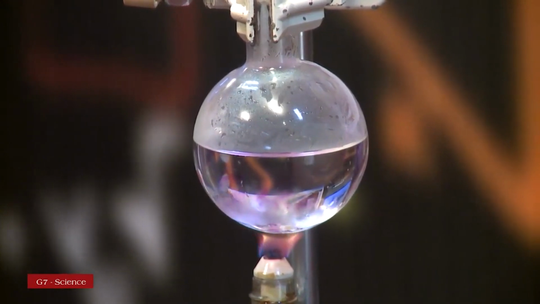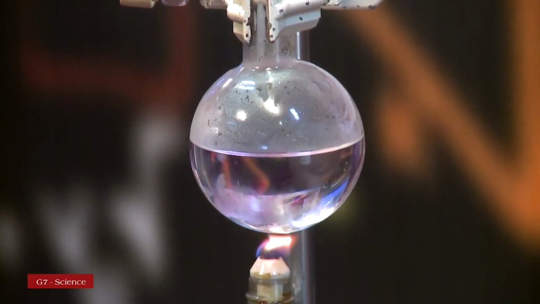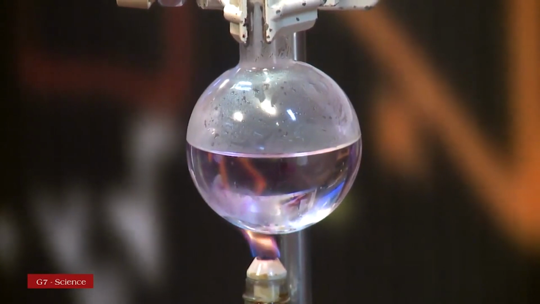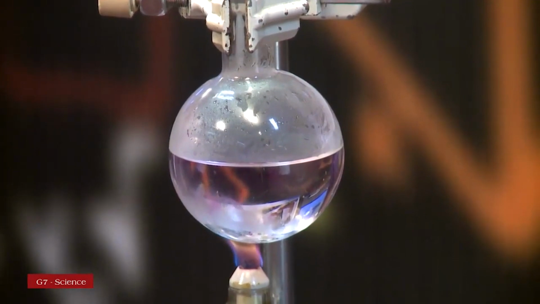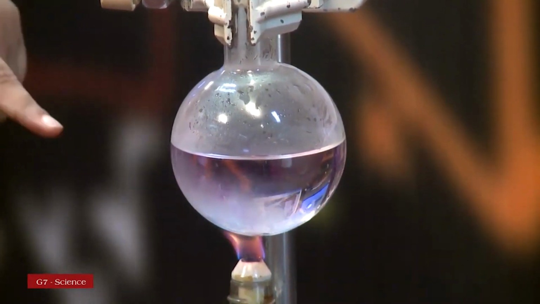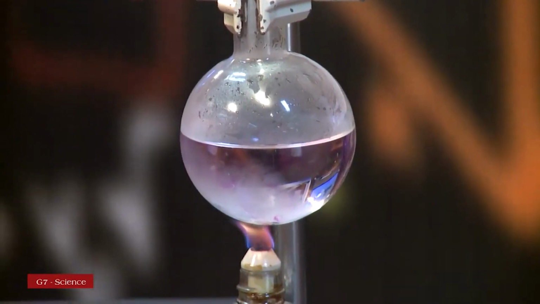There is the observation. Can you see heated liquid moving up? So, that purple colored potassium permanganate or Condis is moving upwards.